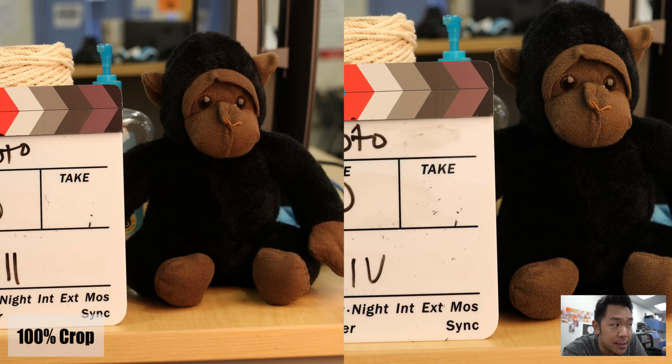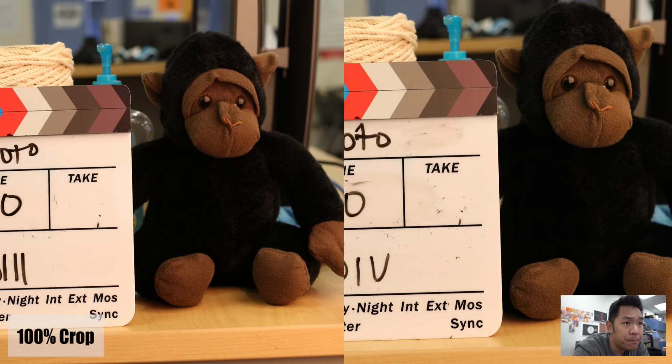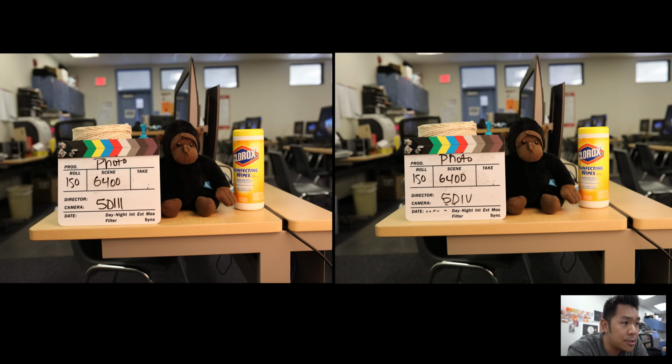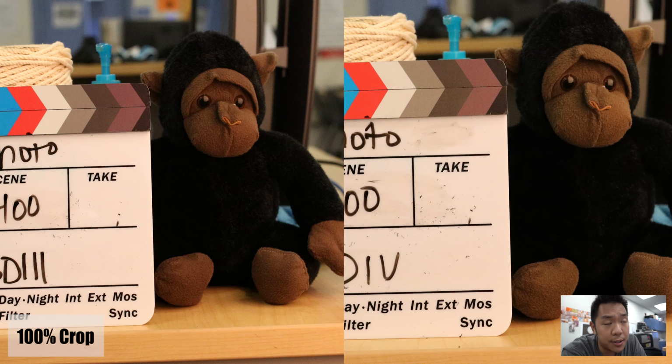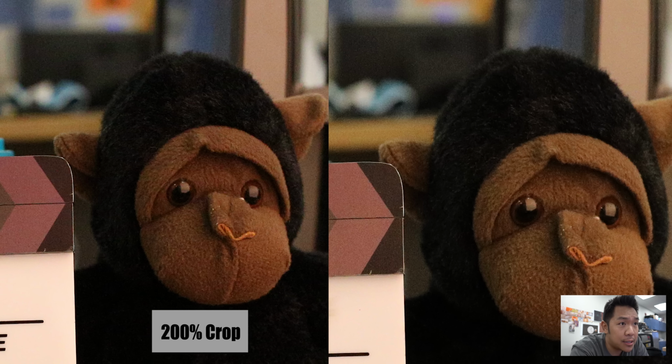Again, these are not the most scientific tests in the world because this is not something that I do on a daily basis. But even at 1600 ISO, the 5D Mark IV looks much cleaner, with less noise. This is just a visual representation of what I'm getting. I'm gonna jump up to 6400 ISO and compare it to 6400 ISO on the 5D Mark III. When I go one-to-one, the 5D Mark IV is definitely much better than the 5D Mark III. It's very noticeable.